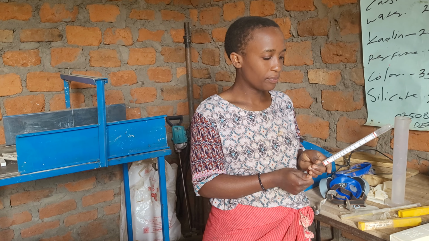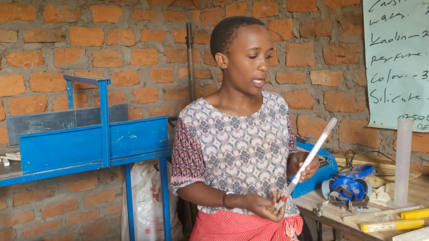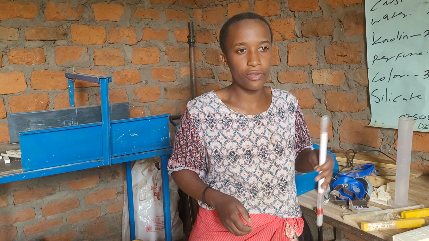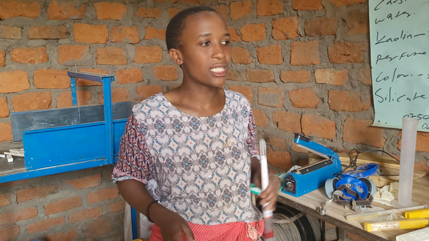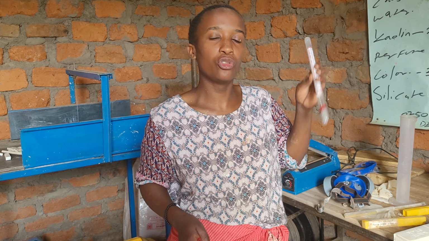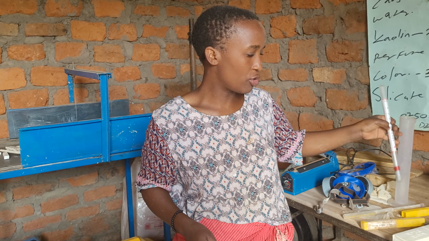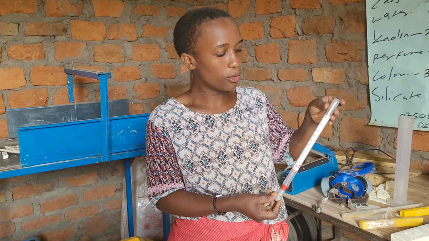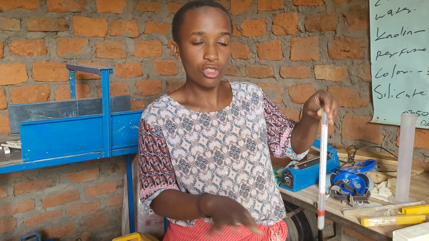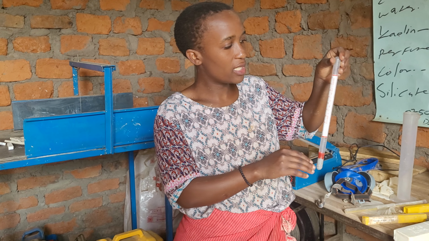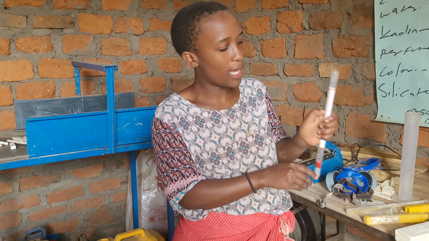So this is the hygrometer. The use of the hygrometer is to measure how much acid we have put into the material we are going to use when we are mixing the materials of soap. When you put it inside, it floats on top, and it is supposed to be only 30.